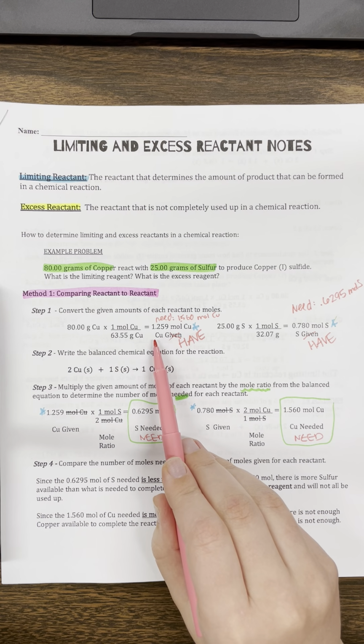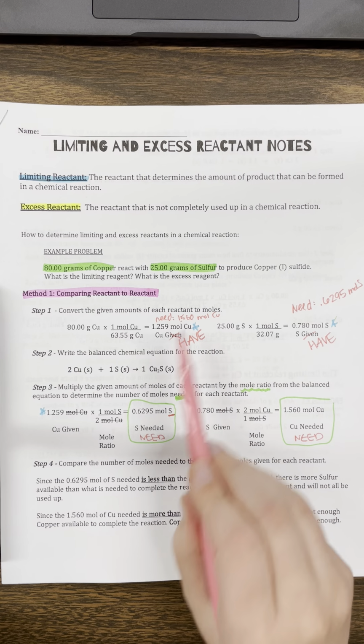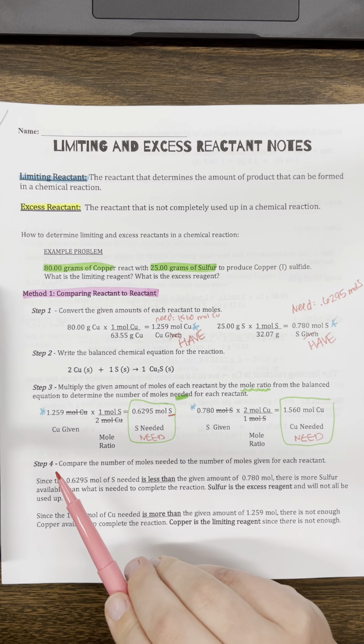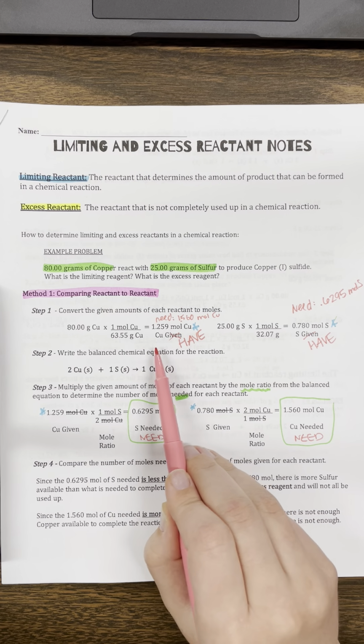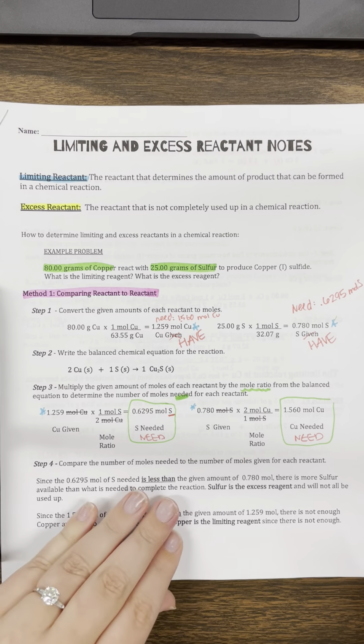We only have 1.259. So the question I pose to you, do we have enough? You should be thinking no. So no, we don't have enough. We need 1.5 whatever. We only have 1.2 whatever. Over here, we need 0.6295 and we have 0.78. So we have plenty of this left to go around, okay? That's basically what this explanation says down here. I won't read that to you because that's annoying. So you can read that yourself, okay? Let me flip the page.